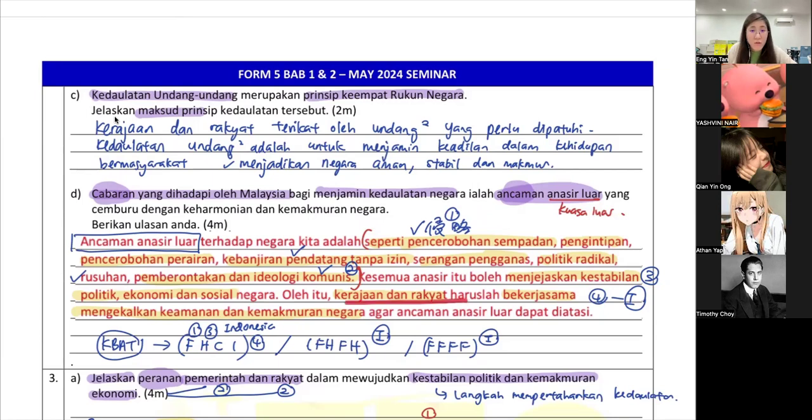So oleh itu, kesimpulannya, or you can say sebagai inference-nya, citizen and the government, kerajaan dan rakyat perlulah bekerjasama untuk mengekalkan keamanan dan kemakmuran negara kita, supaya ancaman luar dapat diatasi. So if let's say you want to talk about the pemberontakan, pencerobohan, then you can say Indonesia, konfrontasi Indonesia. You can mention that. You want to say communists, go ahead.